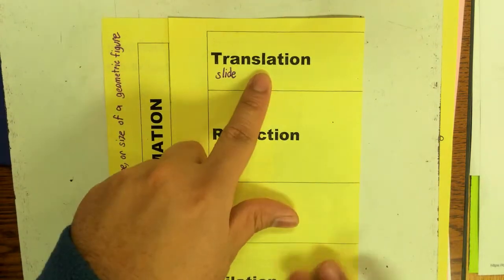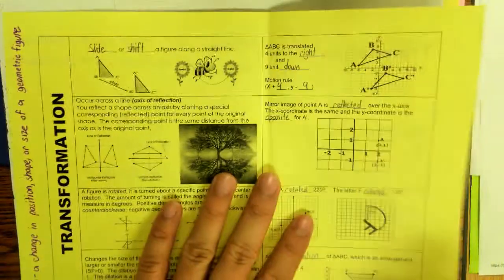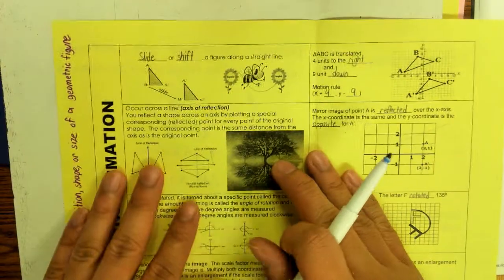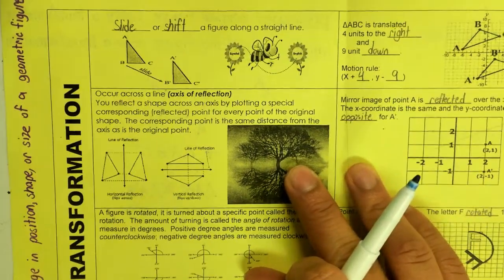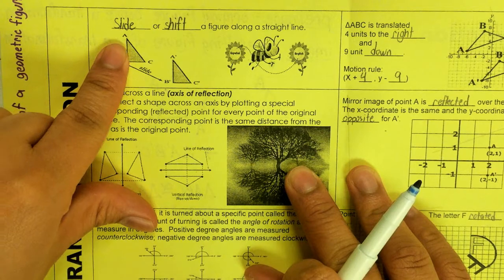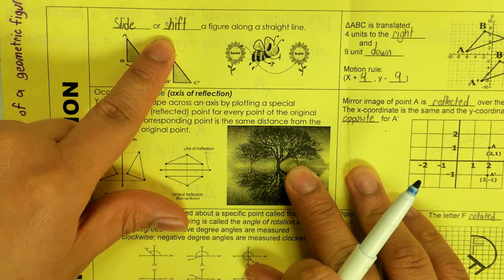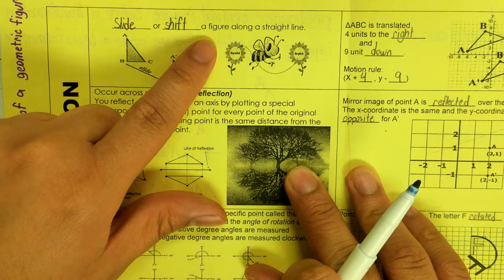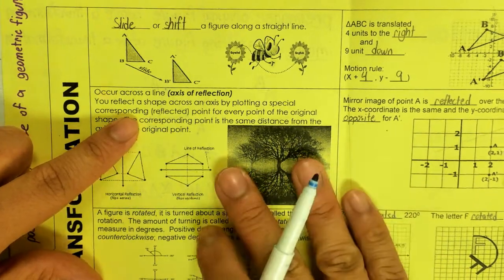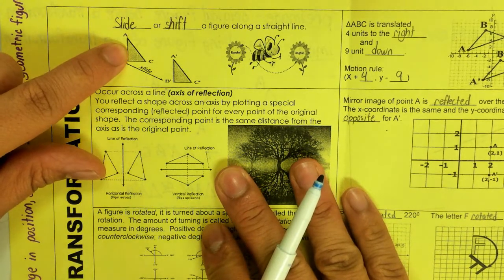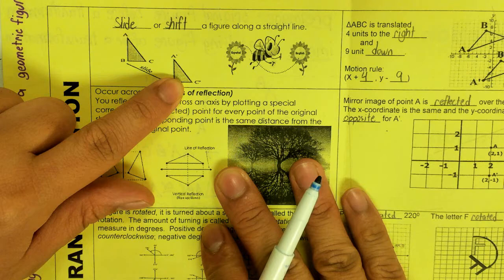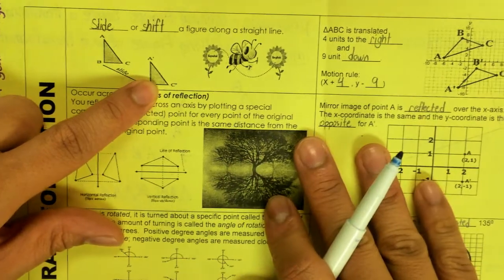Now let's go over the 4 kinds of transformations, starting with translation. Translation, let me zoom in, is a slide or shift. Sliding or shifting a figure along a straight line. For example, this triangle, I move it over here. That's a slide or a shift.